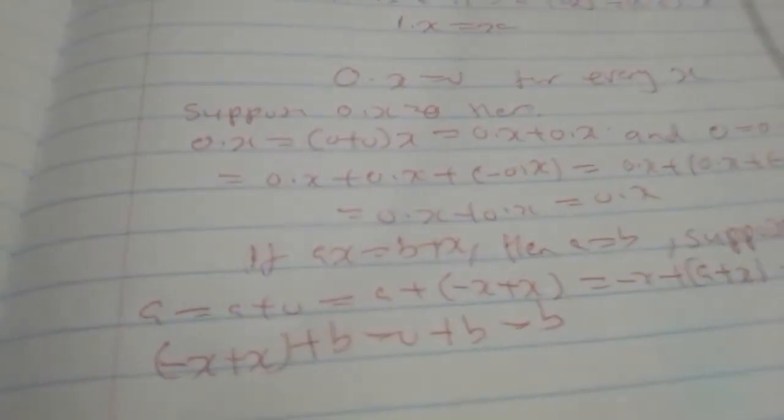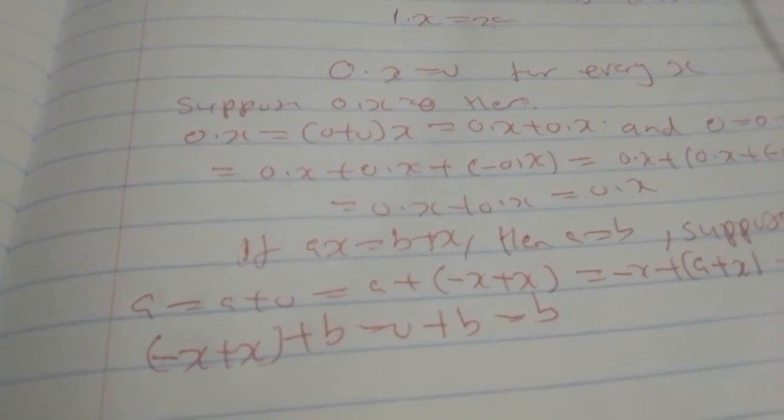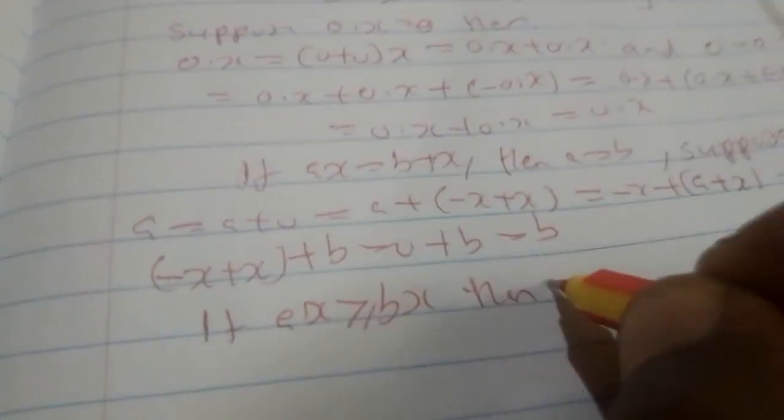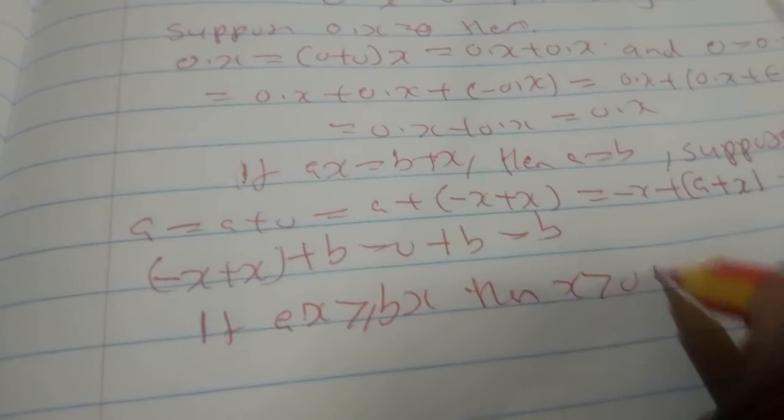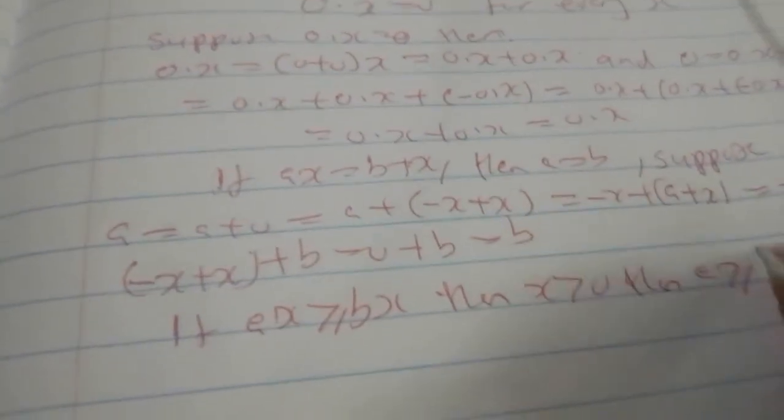So here we are going to say negative x plus x plus b is equal to 0 plus b, which is equal to b. That is the answer. So you can still prove this one, the final one. If a x is greater than b x, and x is greater than 0, then a is greater than b.